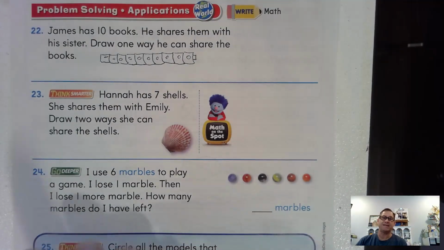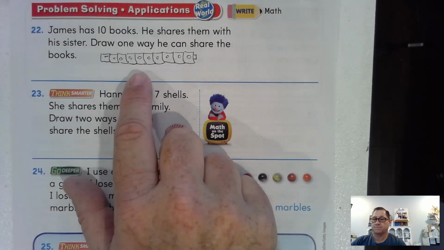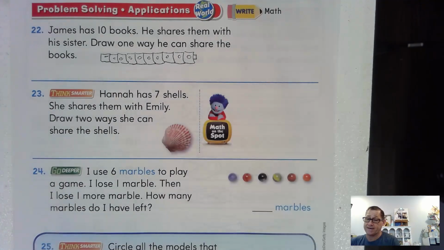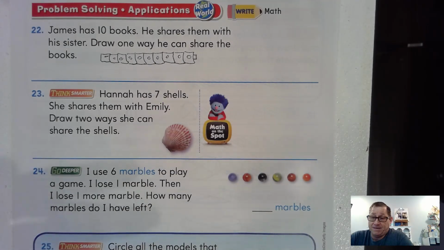Okay, so we have 10, and he shares them. Well, we could take 0 away, or we can take all the way up to 10 away, right? So we have 11 different ways we could subtract. Okay, so you choose one. It doesn't matter.